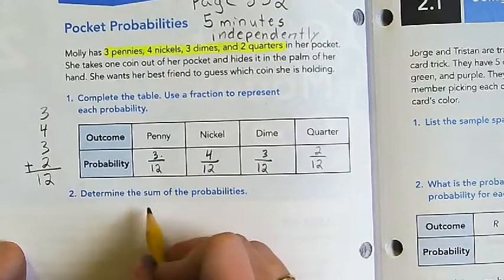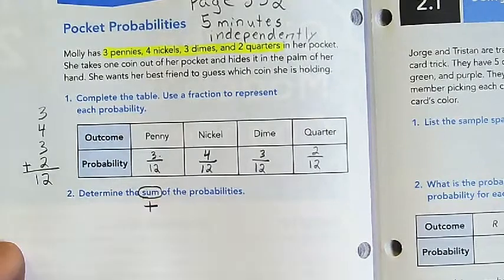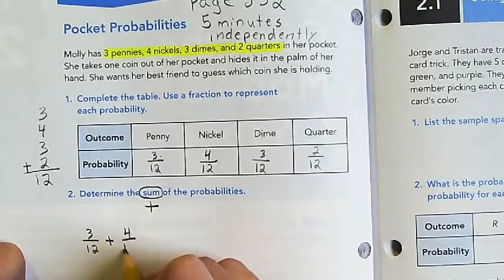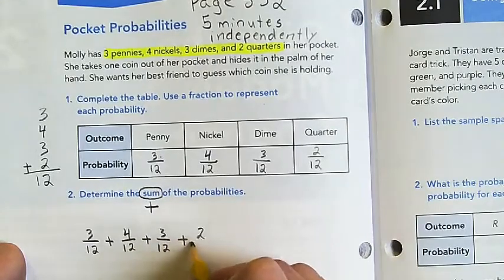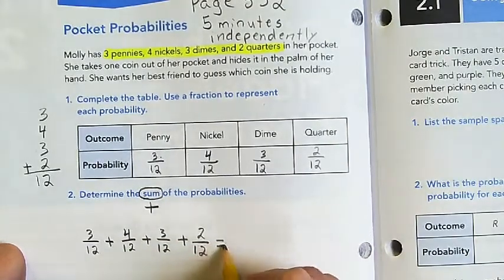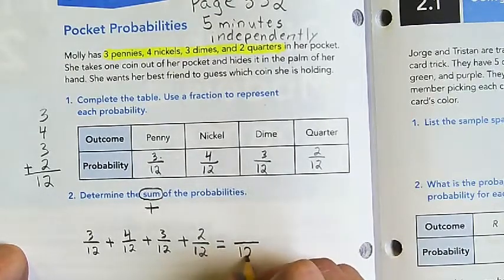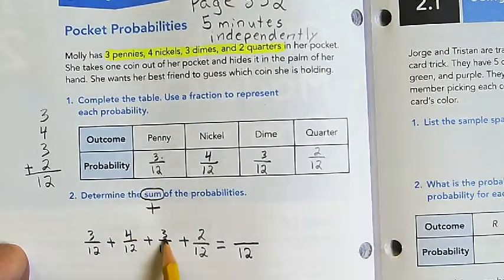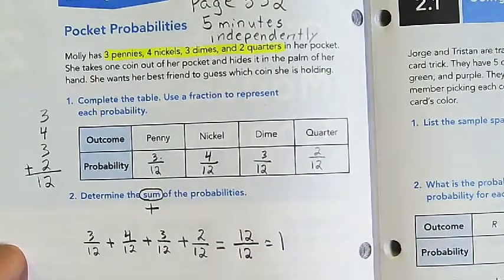Number 2, determine the sum of the probabilities. What does the word sum mean? Addition. So we're going to take 3/12, add 4/12, add 3/12, and 2/12. That's hard to say. Our denominators are already all the same. So when I add, I can keep the 12 and just add the numerators. 3 plus 4 plus 3 plus 2 is 12, which is 1 whole. Great job.